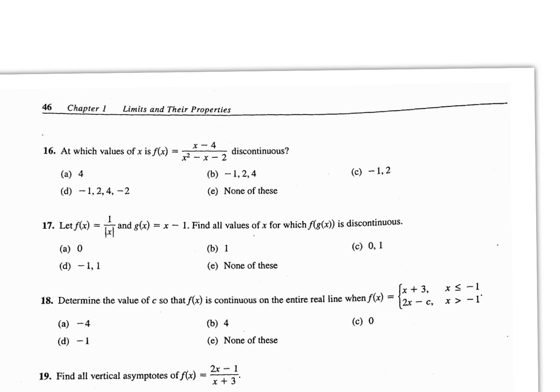I just need to factor the denominator, which is a nice, beautiful factoring. Factors of -2 that add up to -1: +2 and -1. This is where a standardized test is going to throw you. They're going to try to make you think that 4 makes a difference, and it does not. Your answer here is just those 2. Those are the discontinuities. The 4 is just where y equals 0, which is an x-intercept.